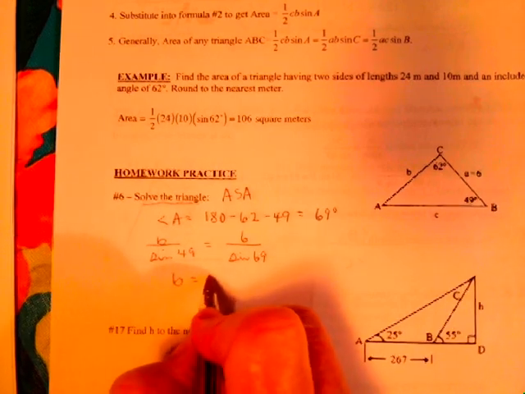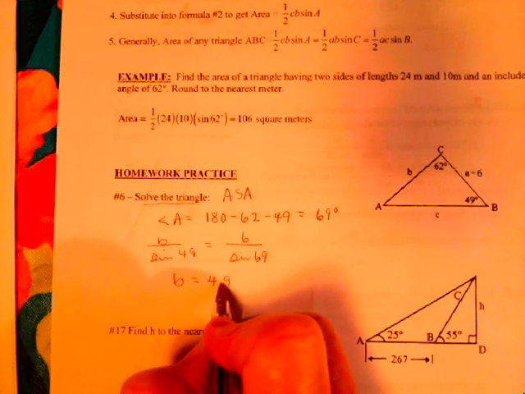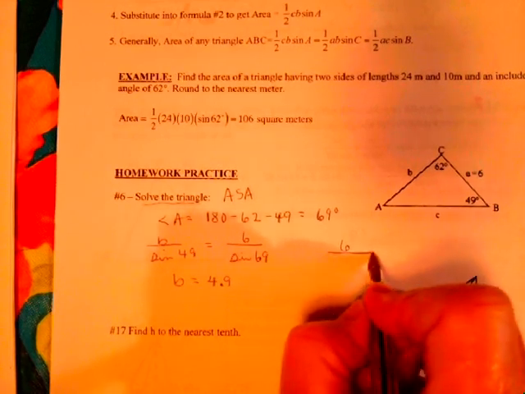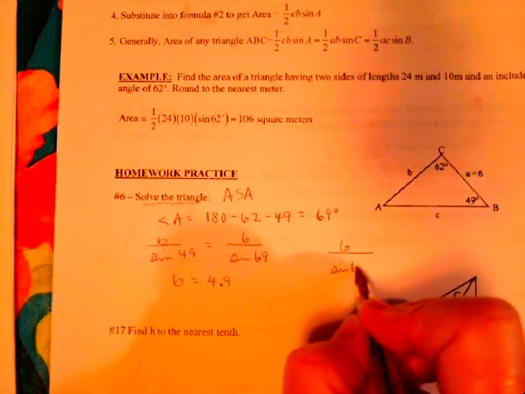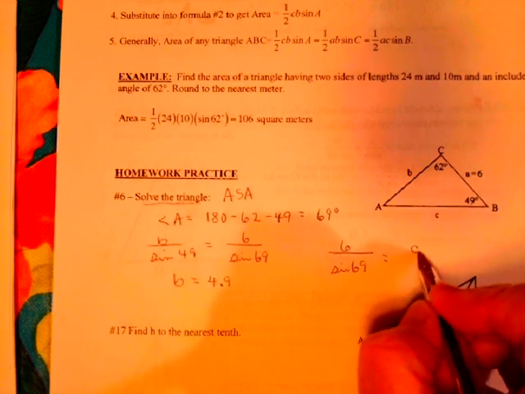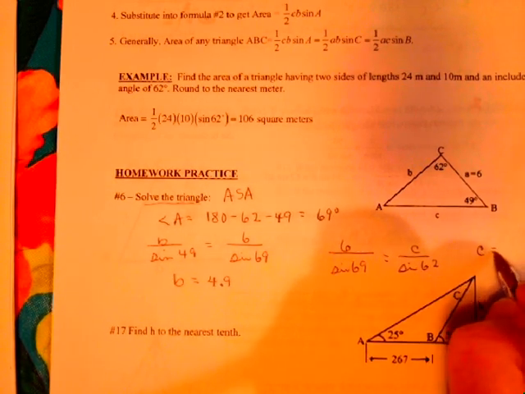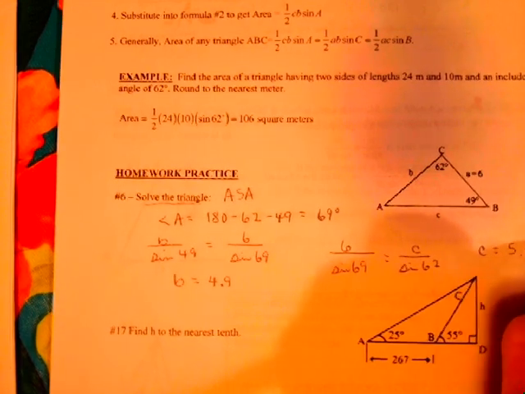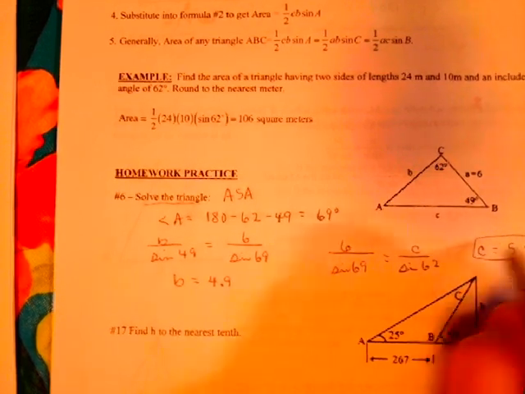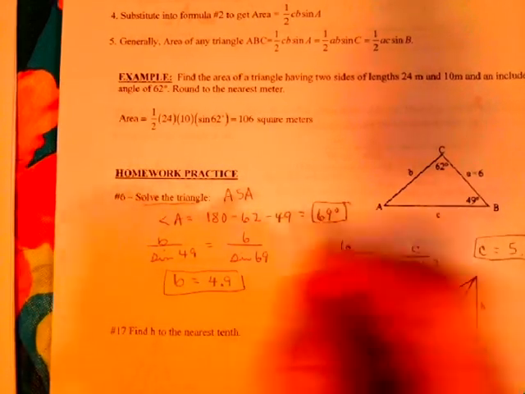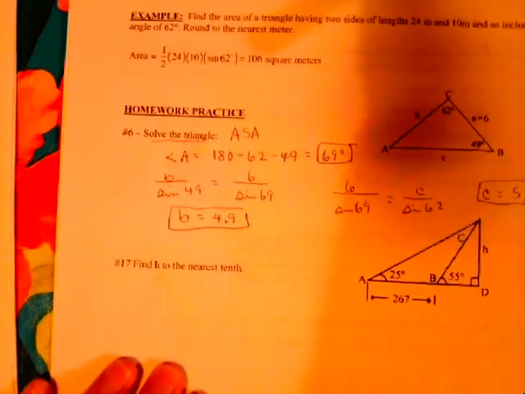Put that in your calculator. Side B is 4.9. Do the similar process. 6 is to the sine of 69 as c is to the sine of 62. You're going to come out with c equals 5.7. I solved that triangle because I found angle A, side B, side C.